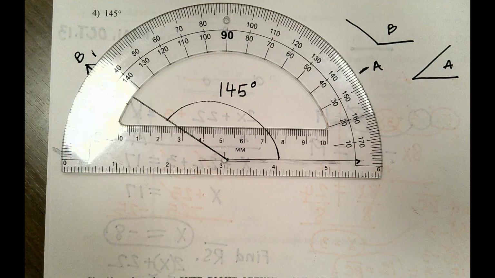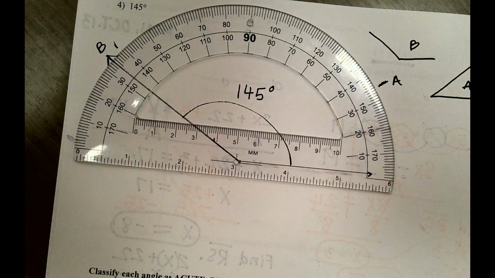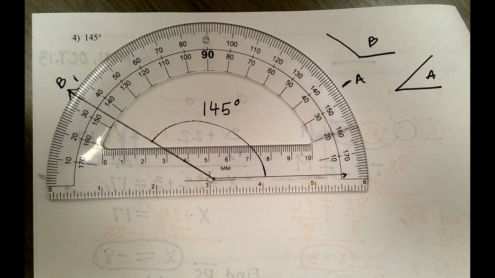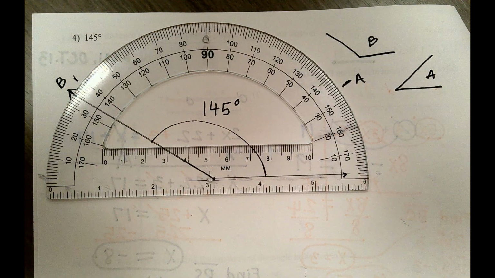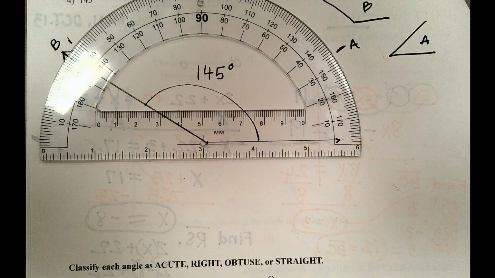Any questions about number 4, or does anybody still kind of need to see it? Okay, I'll leave that up and try to hide the glare so y'all can see those numbers. Okay, can we look at number 5, 6, 7, and 8?